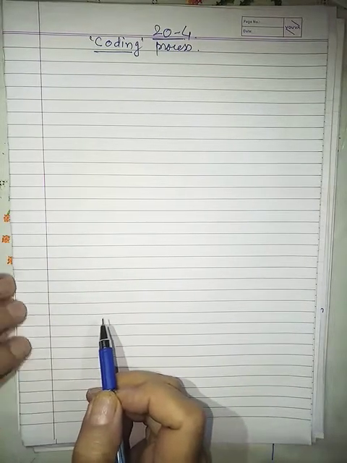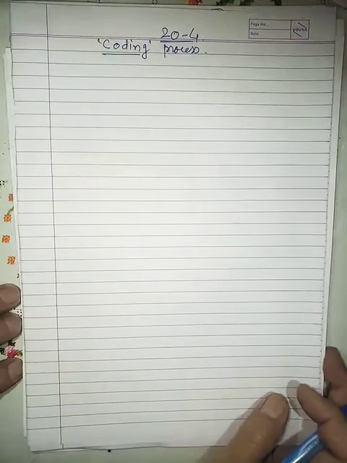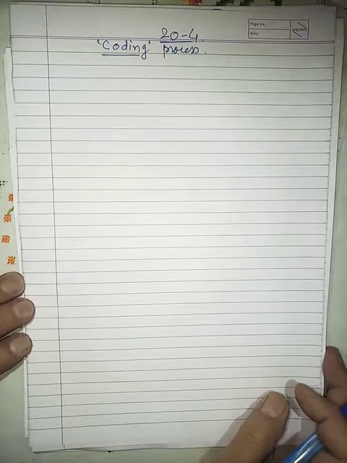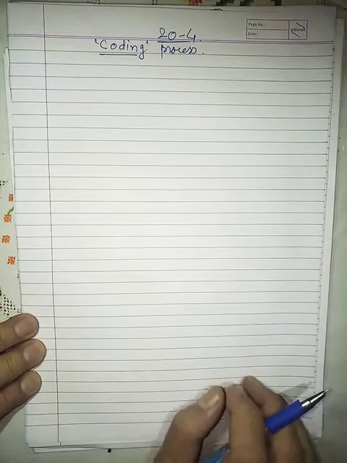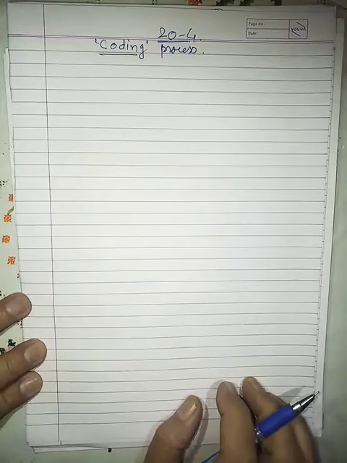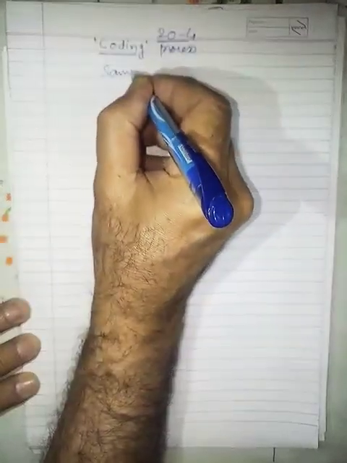Now this is lecture number 20.4, in which I will cover the coding process. Coding is, after sampling this signal, whatever values are there at a particular time, those values are recorded in some memory block, and that process is known as the coding process. There are two methods of coding process, but before that I would like to discuss the sample and hold circuit.